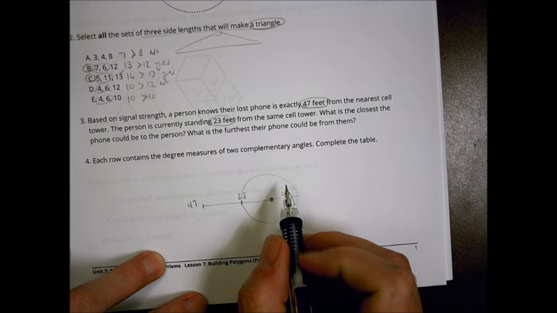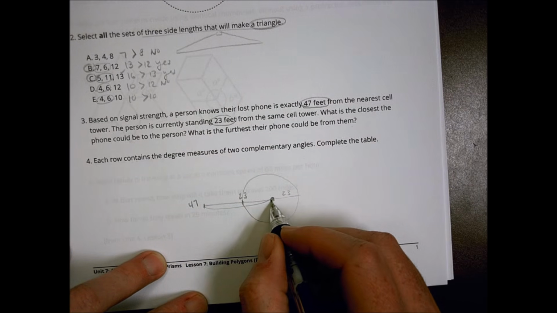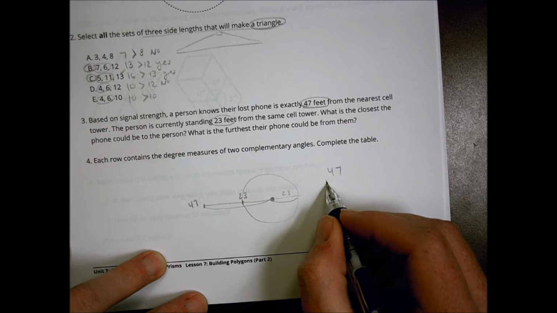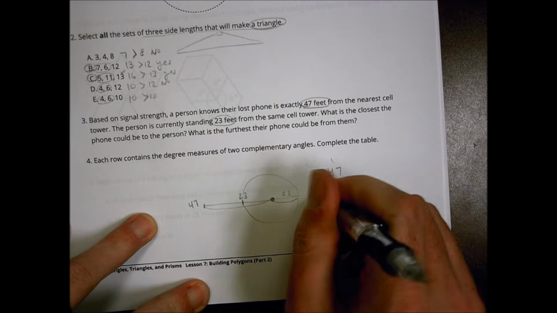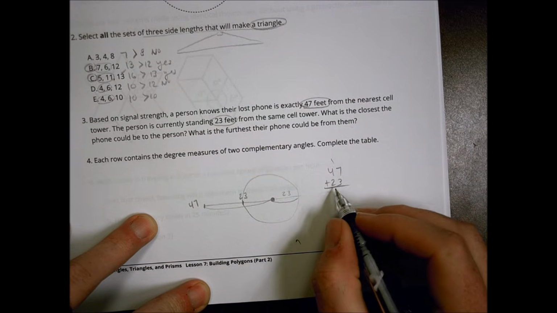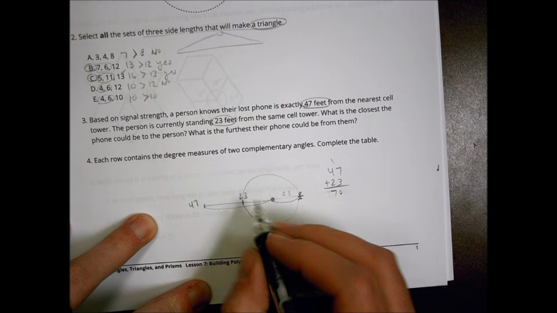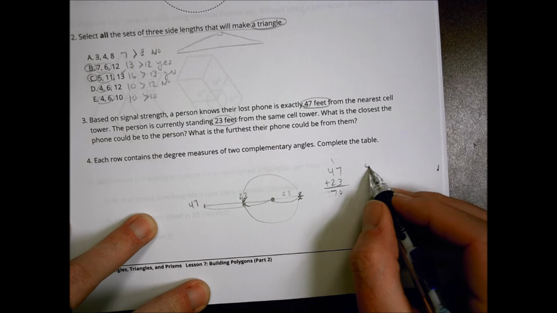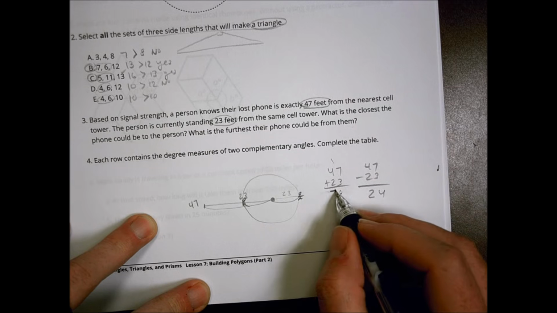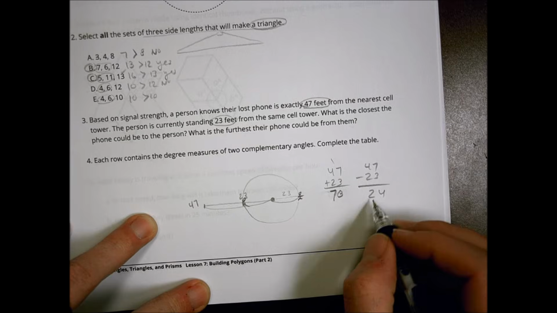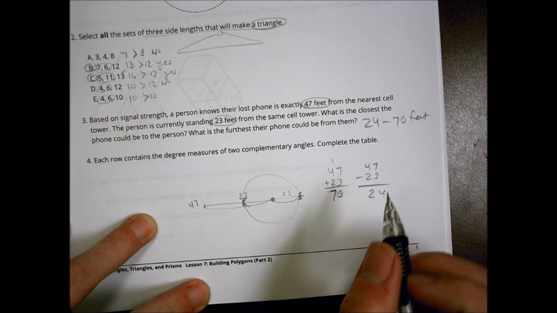So in terms of the closest and furthest, it could be the whole 47 plus an additional 23. So 47 plus 23 means it's going to be 70 feet away. It's a possibility. If they're here, it could be 70 feet. But if they're right here, then we do 47 minus the 23 feet away, and we see they're 24. So they could be anywhere from 24 to 70 feet away. 24 to 70 feet is the distance they could be from their cell phone.